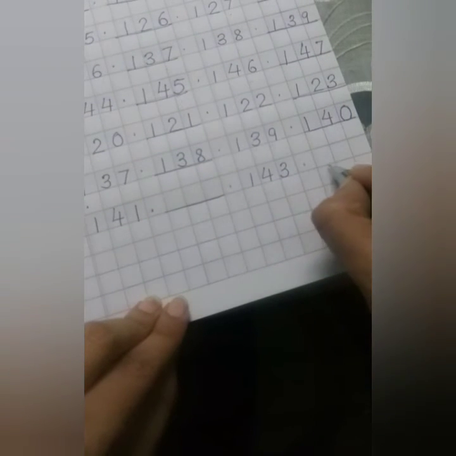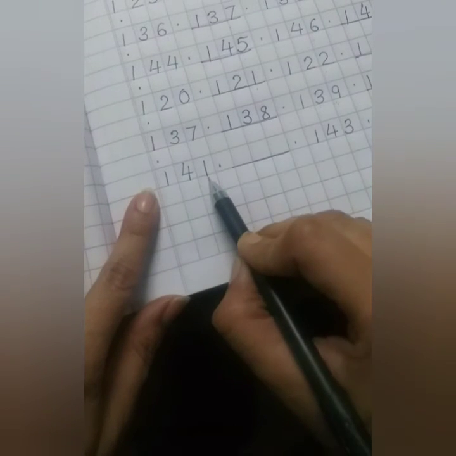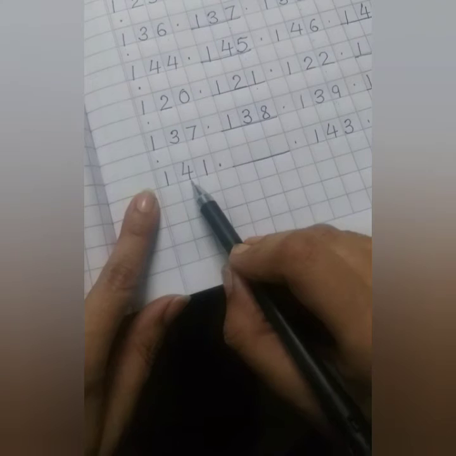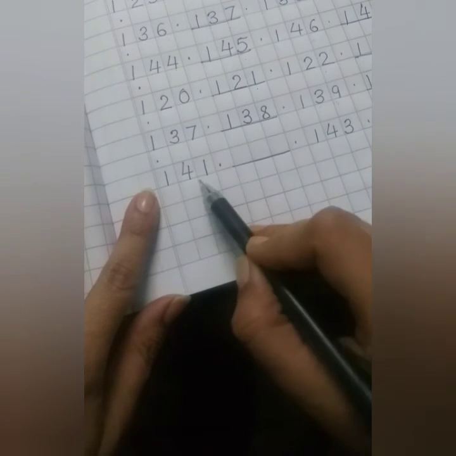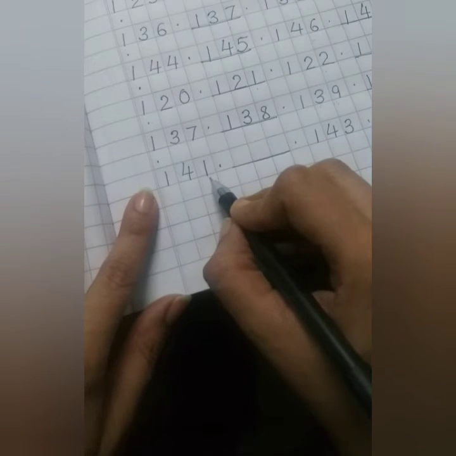Again leave the block and put a dash in the three blocks. Okay, 141, 143. The first two digits are same. Now we have to see the last digit, that is 1 and 3. So 141, what comes after 1?